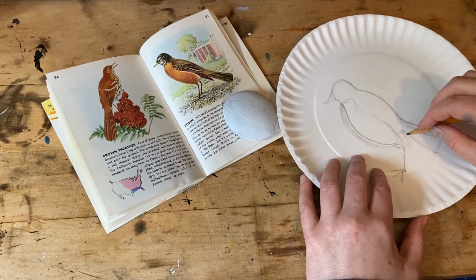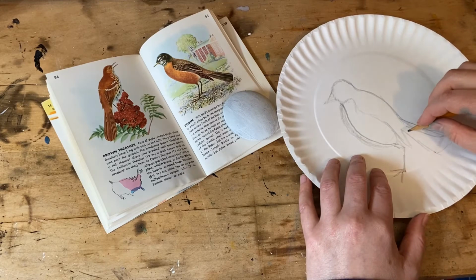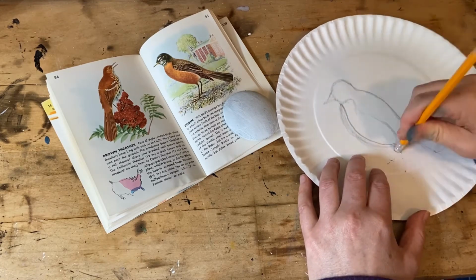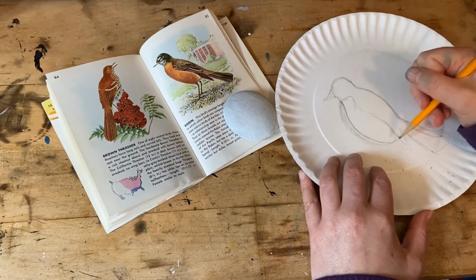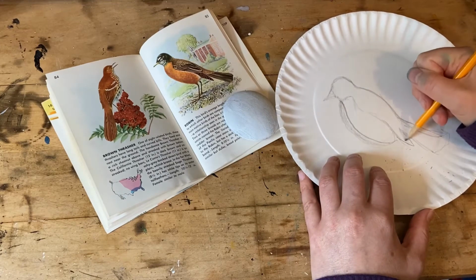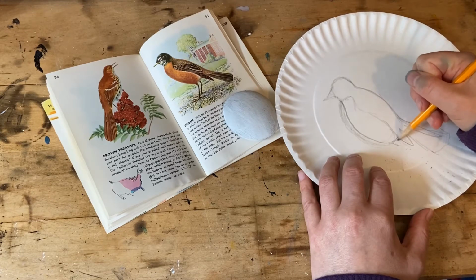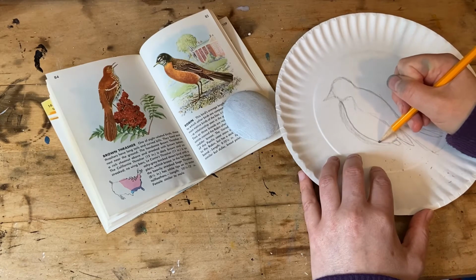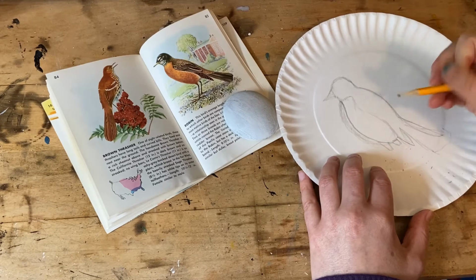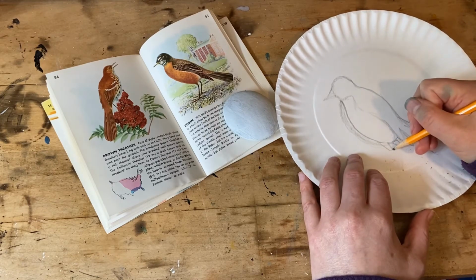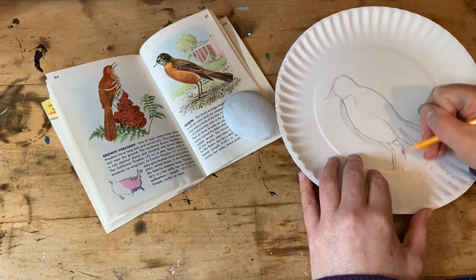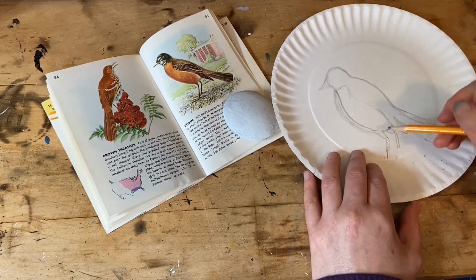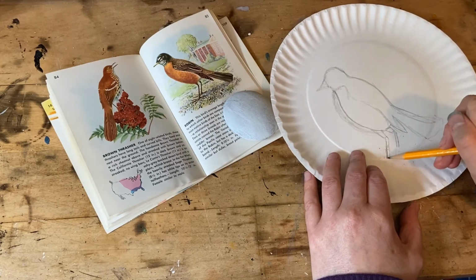And I'm drawing on a paper plate. You could draw on anything. I just thought I'd show that you don't always have to just draw on paper. So once this is drawn, I'm actually going to outline it with marker and then use crayon to add the color. And I always have a hard time drawing the legs and the feet of birds because they look so strange.